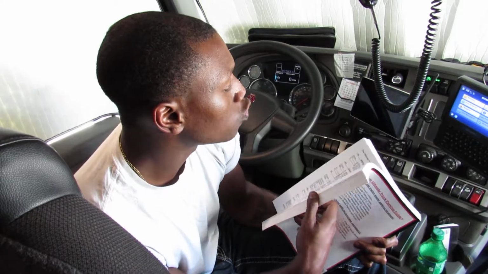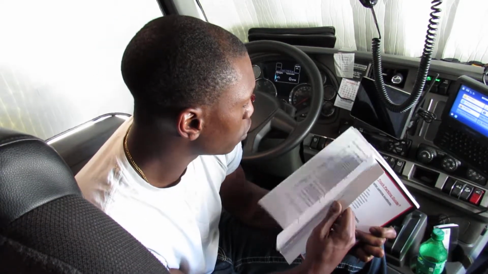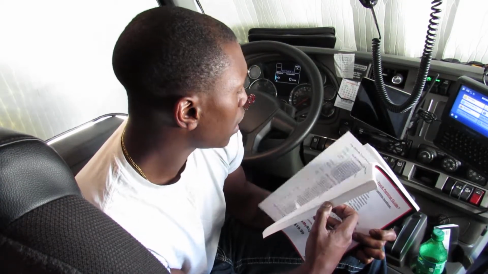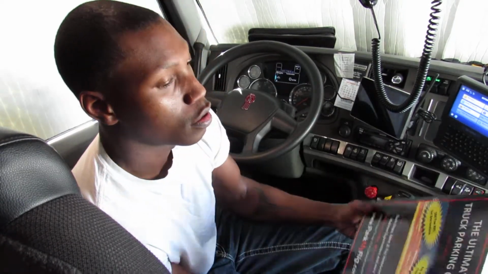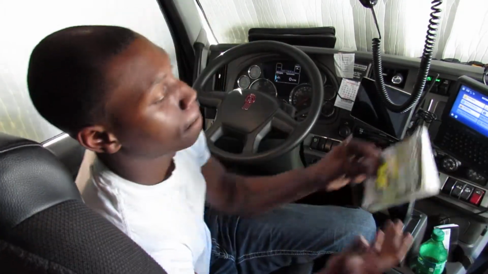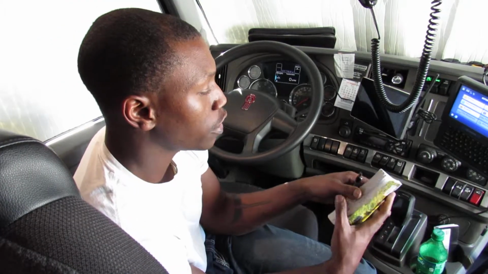It has your Walmarts. It has your hotels. It has Lowe's, Home Depot. If they let you park there, it's in here, okay? Along with a reference as to how many parking spots there are. We're not going to use that today. We're going to use this, because this is good enough for what we're doing today.